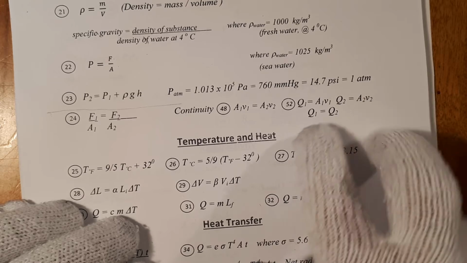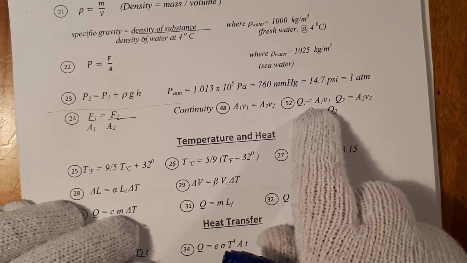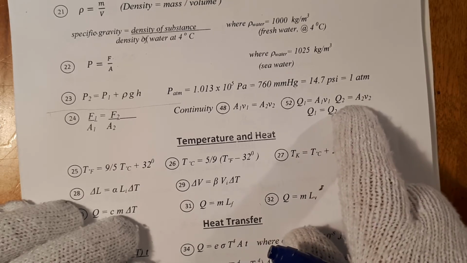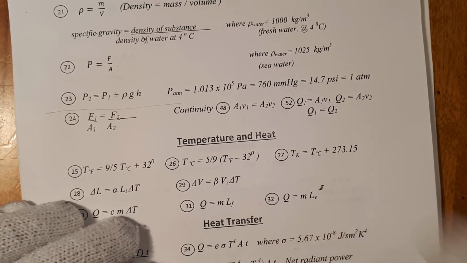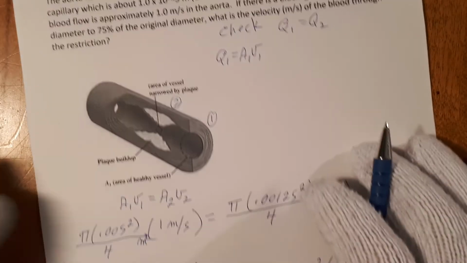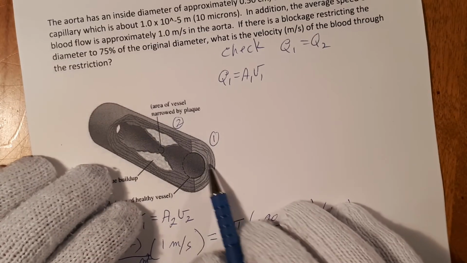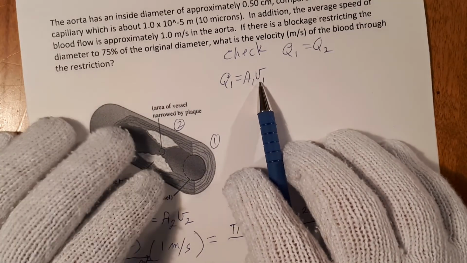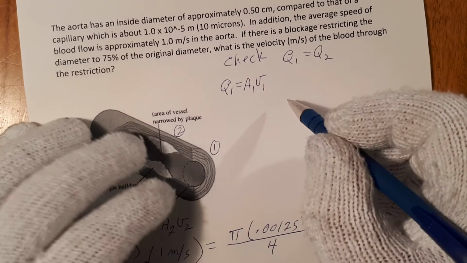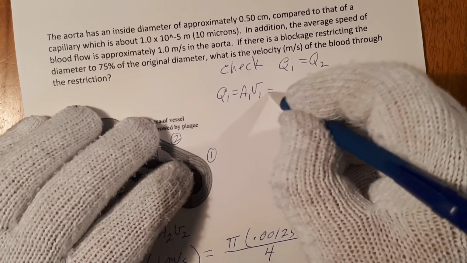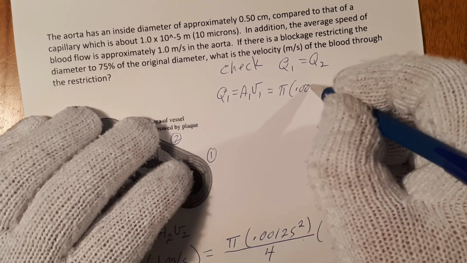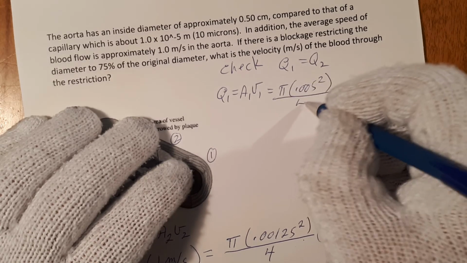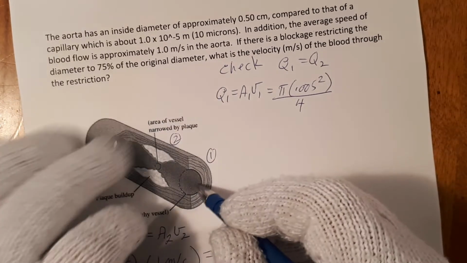So we're going to do this separately now. Let's find out what the volume flow rate is in and the volume flow rate out. Now that we have the areas and the velocities, we can calculate these 2 separately. So volume flow rate in here is equal to, using the areas that I had earlier, area 1, pi times 0.005 squared, everything divided by 4, that's the cross-sectional area going in.